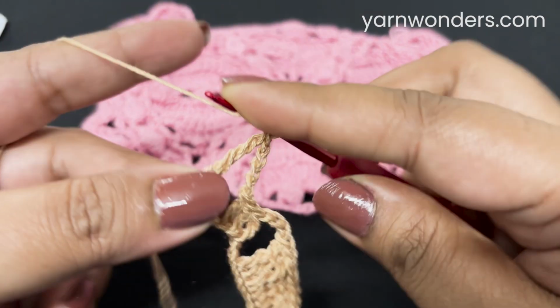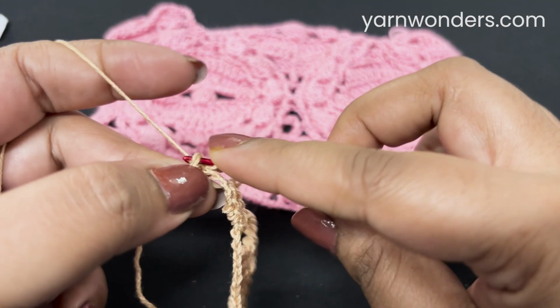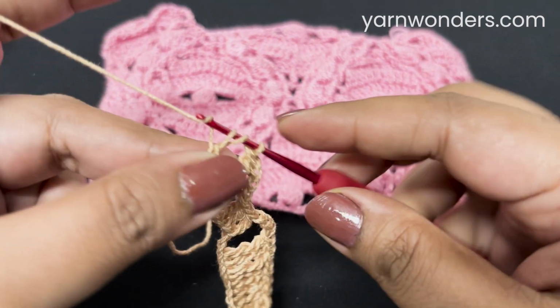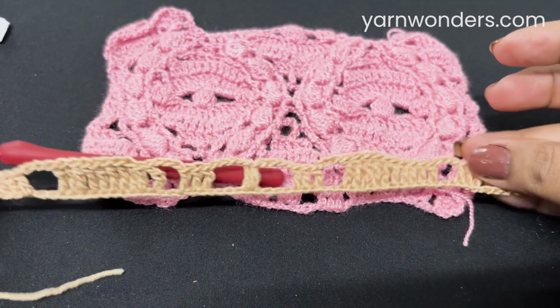If your work ends exactly at the triple crochet, it means you've got this row right. Otherwise, please go back and check your stitches.